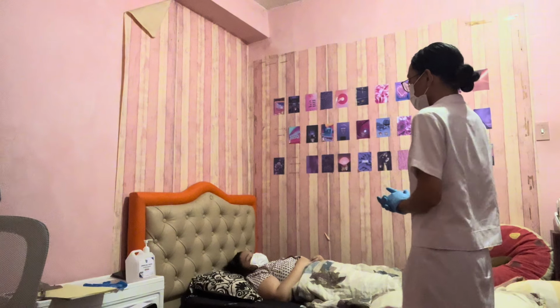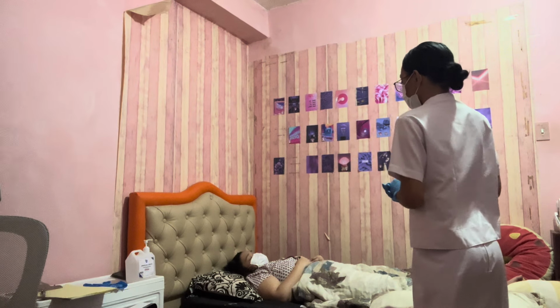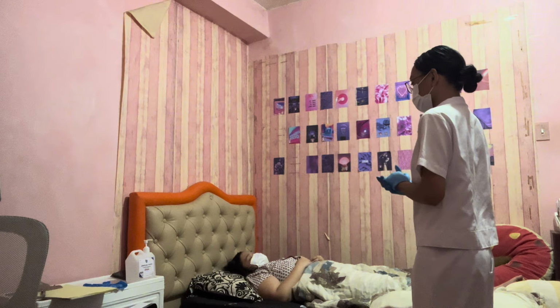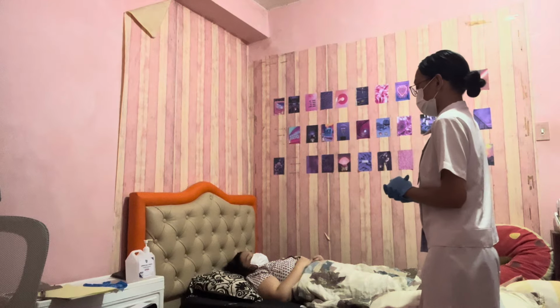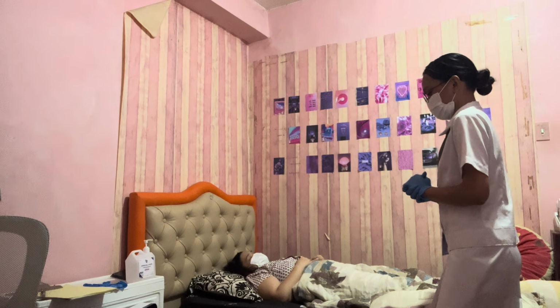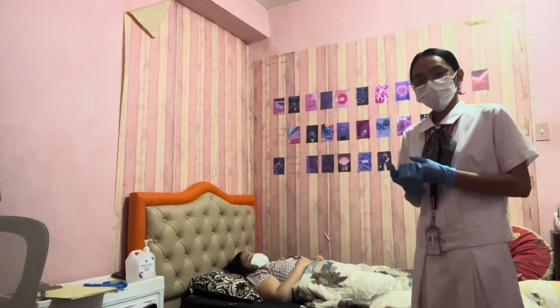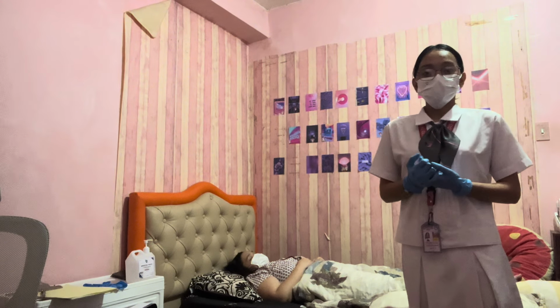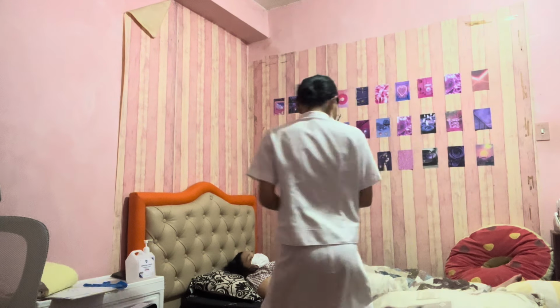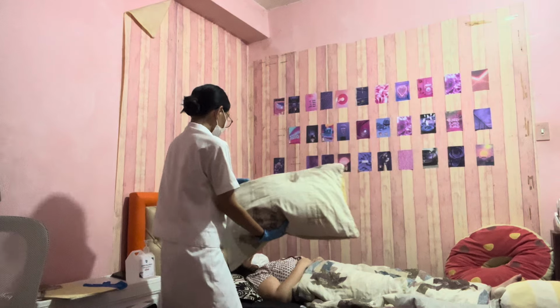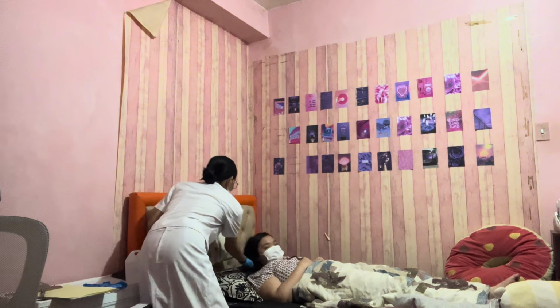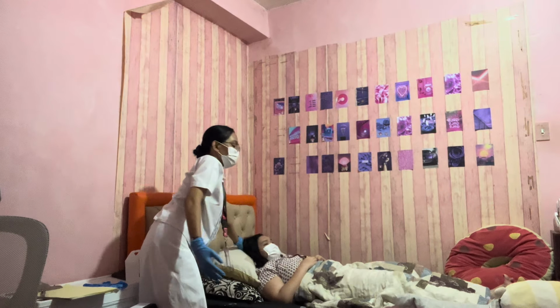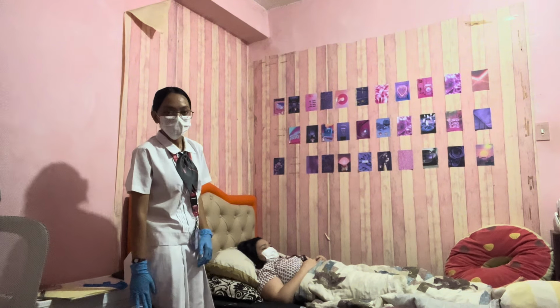Good afternoon, ma'am. I'm Kelly Magsino, and I'm here to assist you to change your position from supine position into Fowler's position. Is that alright with you? Yes, nurse. Okay. So the first step in changing our patient's position into Fowler's position is to elevate the bed. But since we are not in the hospital setting, we will just elevate our patient using pillows. So first is to add pillows until it reaches approximately 45 degrees.